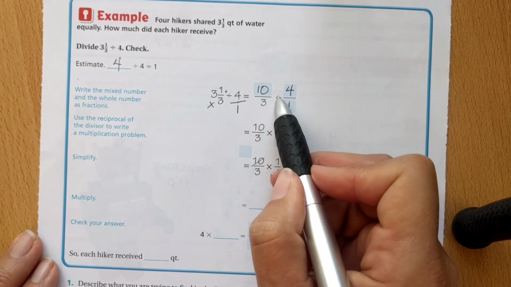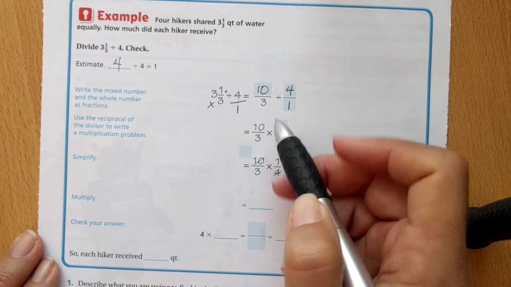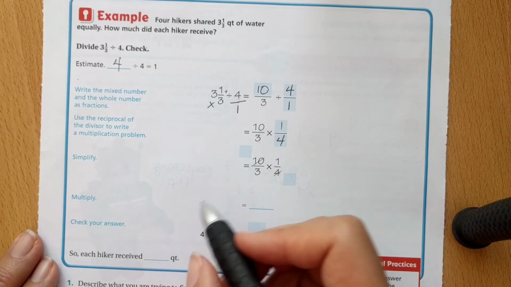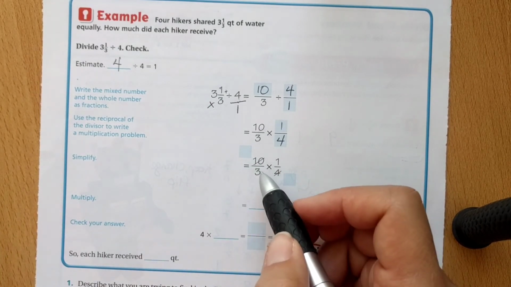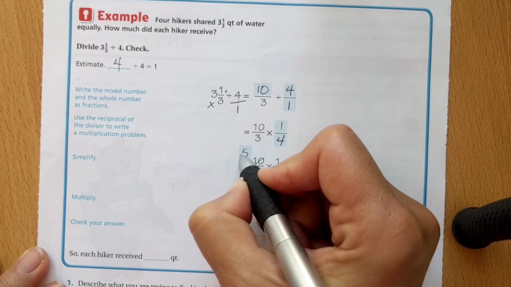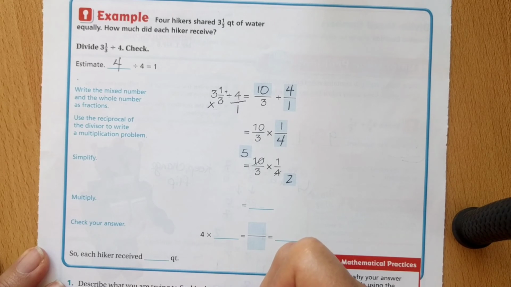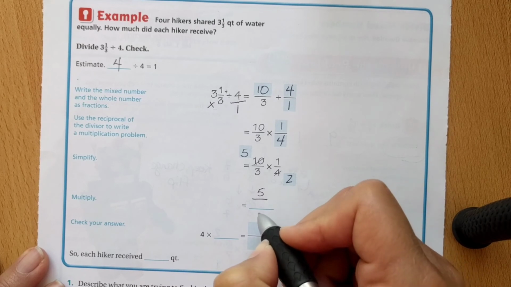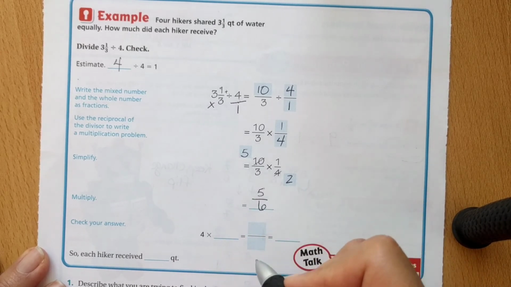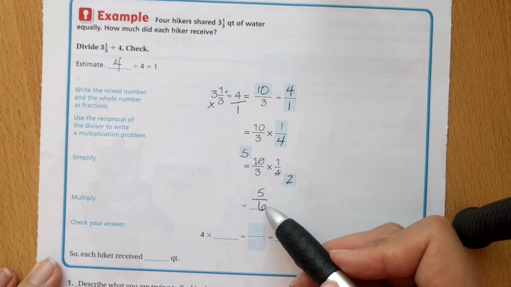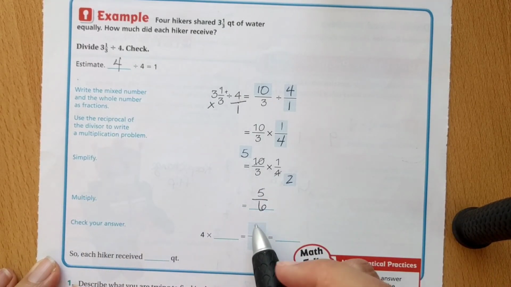So we do keep, change. We changed from division to multiplication. Now we flip for our division. 10 and 4 have a common factor of 2. So 4 divided by 2 is 2. 10 divided by 2 is 5. So now we go ahead and multiply. We end up with 5 over 3 times 2 is 6. 5/6. Is that pretty close to 1? It sure is. If this was 6 over 6, it would be 1.